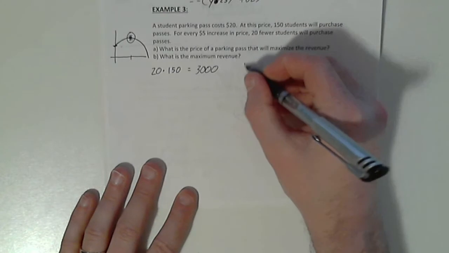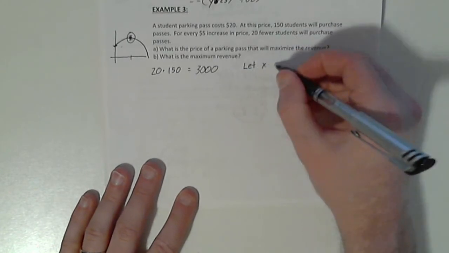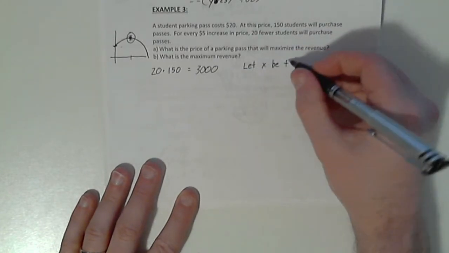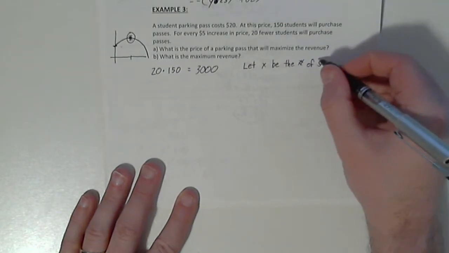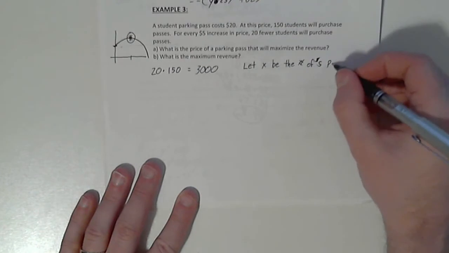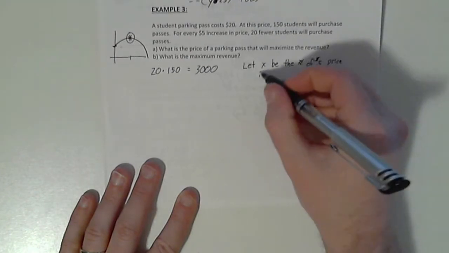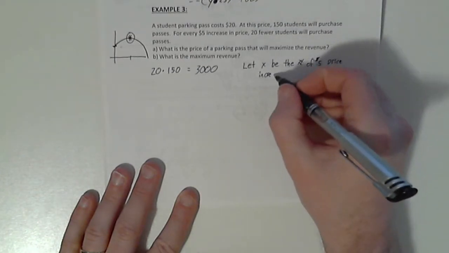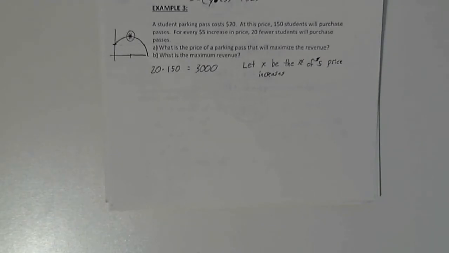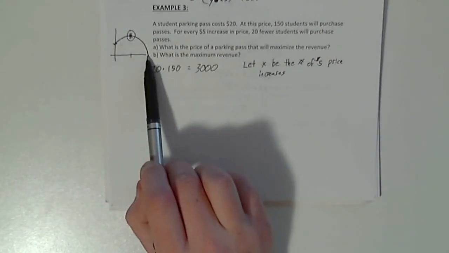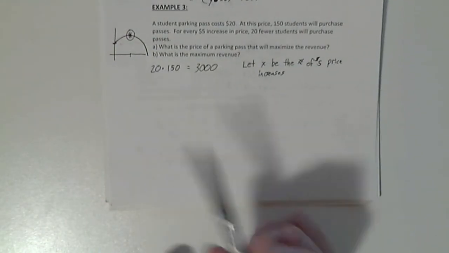So let x be the number of $5 price increases. Let x be the number of times you've increased the price by $5. So now we only have a single variable, and that will represent every single point along this line, as long as we change both of our numbers by that variable.